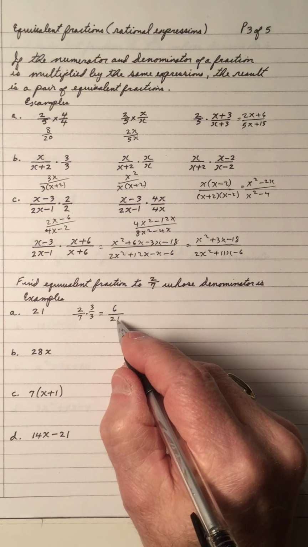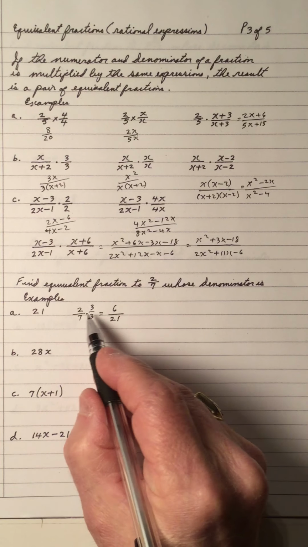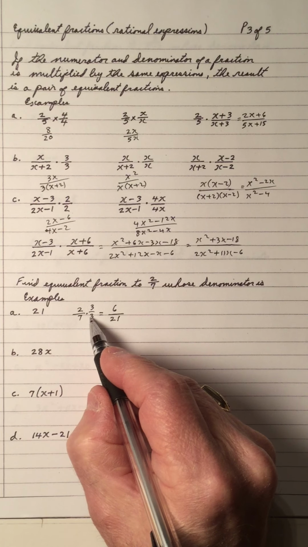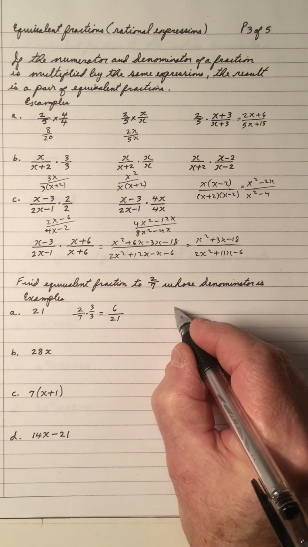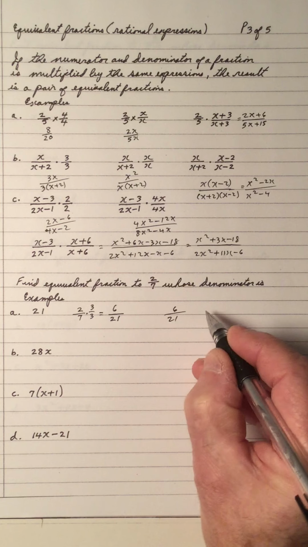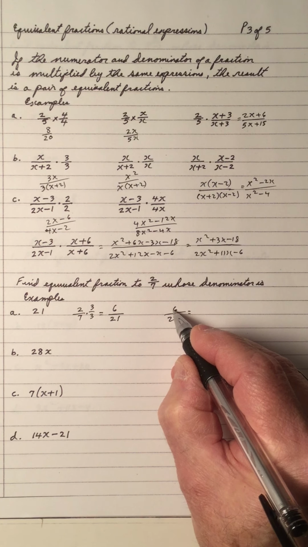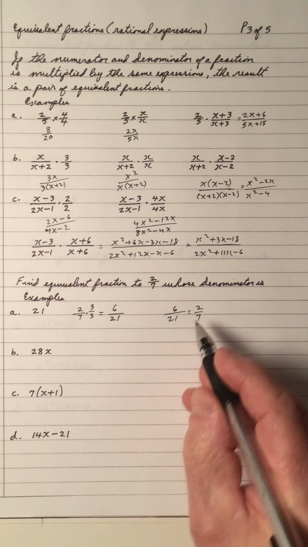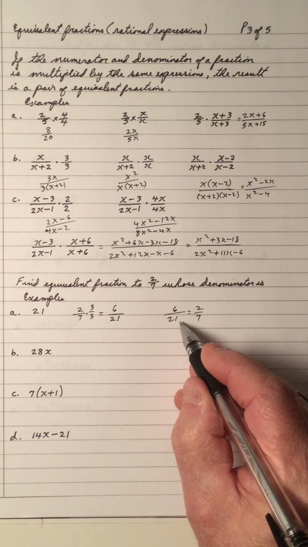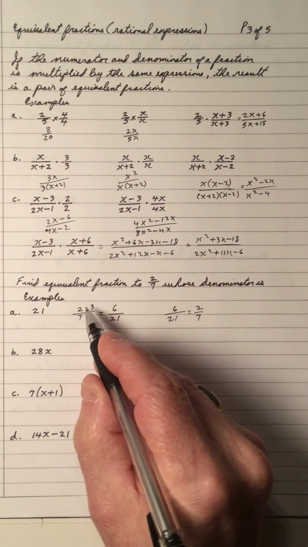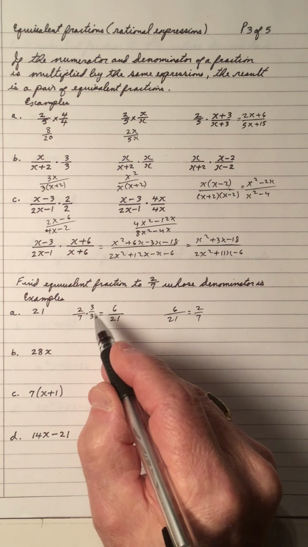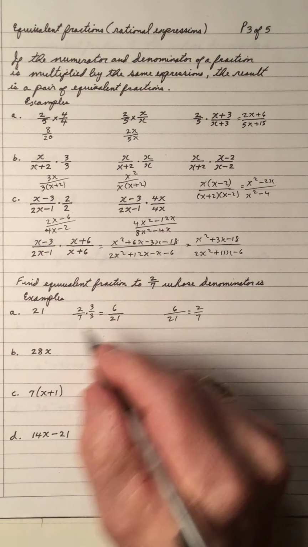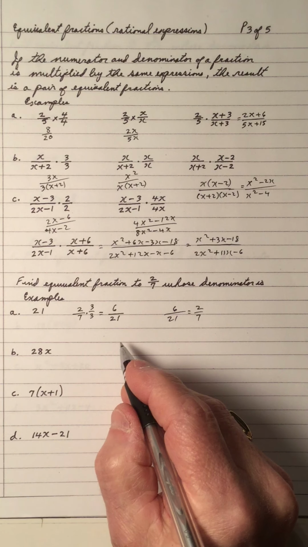So 6 over 21 is equivalent to 2 over 7 because I multiplied by 3 over 3. If I gave you 6 over 21 and said reduce it, you say 3 into 6 goes 2, 3 into 21 goes 7. So if I divide by 3 top and bottom, I get 2 over 7. If I multiply 2 over 7 by 3 over 3, then I get 6 over 21, which is the equivalent.